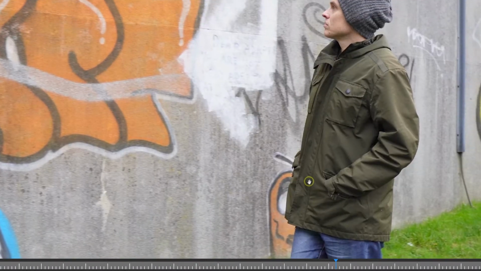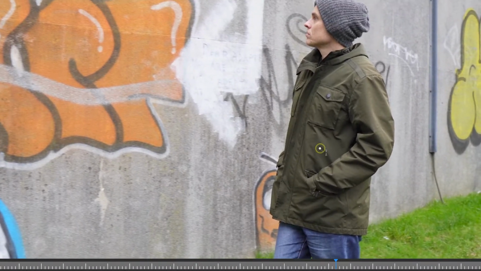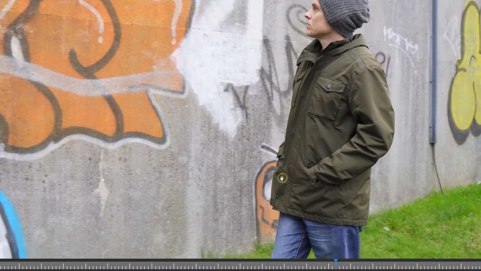Okay, so I'm just going to zoom in again, hold down the Z key, and we're going to start drawing splines. This is something you might be used to from using Illustrator, Photoshop, those sorts of things. It just works a little bit differently. So let's just go and draw in a spline here.